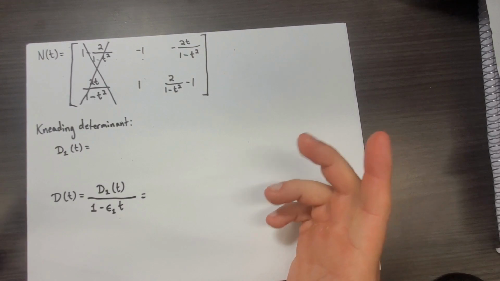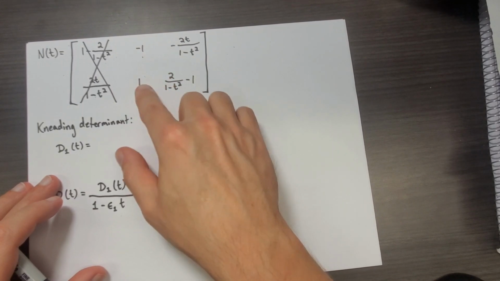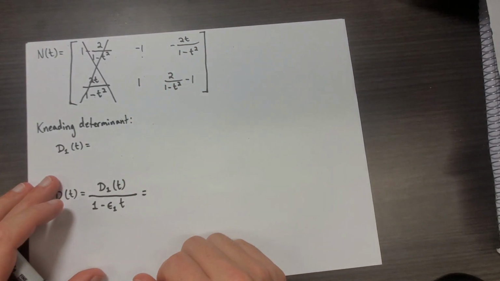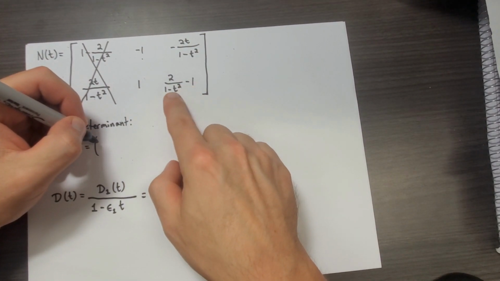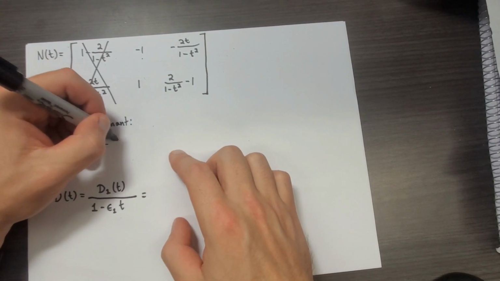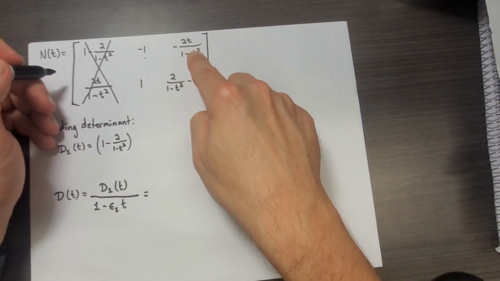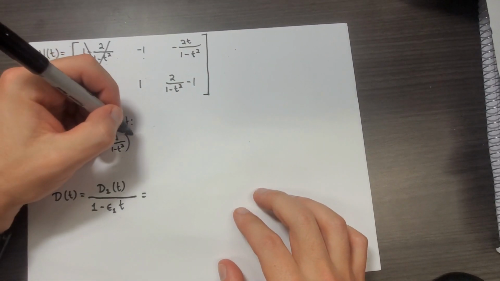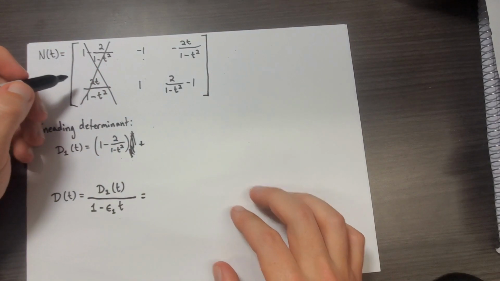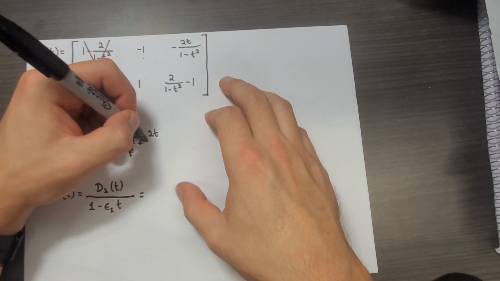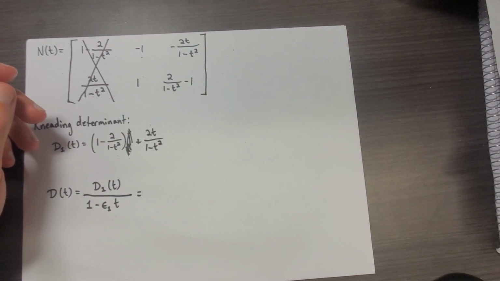So how do we do that? Well, pretty easy. Use your Laplace expansion, or just multiply across and then subtract the product of these two. So it's going to be this times -1. I'm just going to write 1 minus 2 over 1 minus t squared. Minus the product of these two. And so this minus will go away. Oops, that should be a minus. Or a plus, actually. 2t over 1 minus t squared.